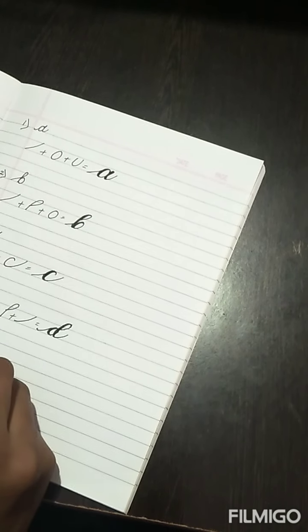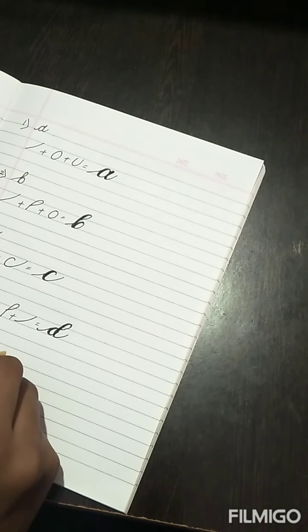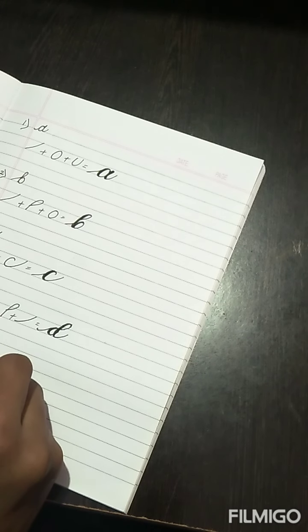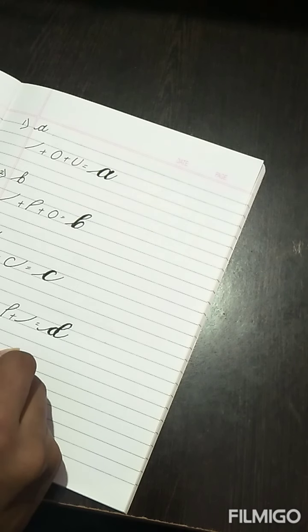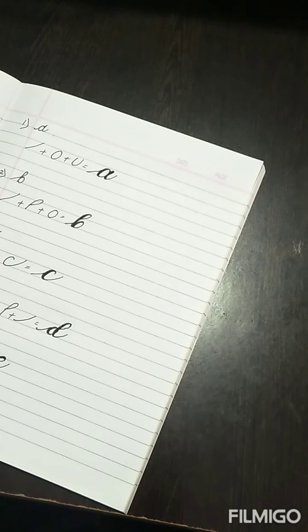Now we have to combine it. Thin stroke and an E stroke. Now we have to double the lines which come down. Double it and we have to fill inside the doubled lines. This is the letter E.